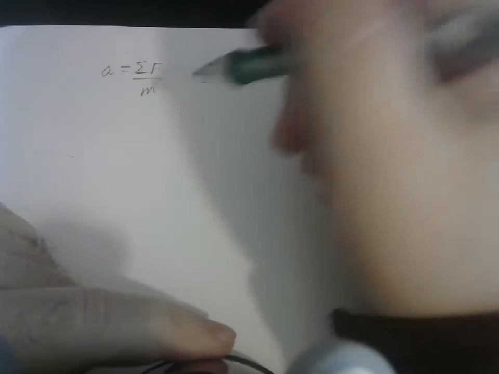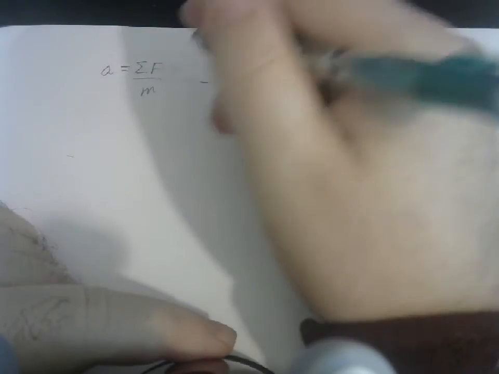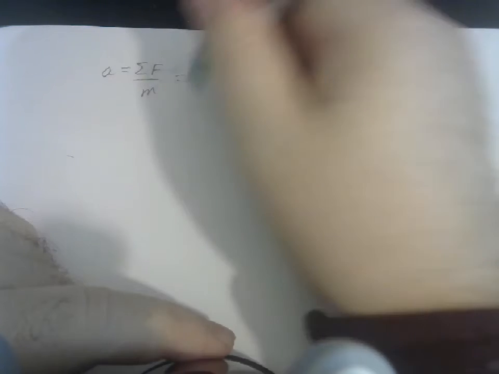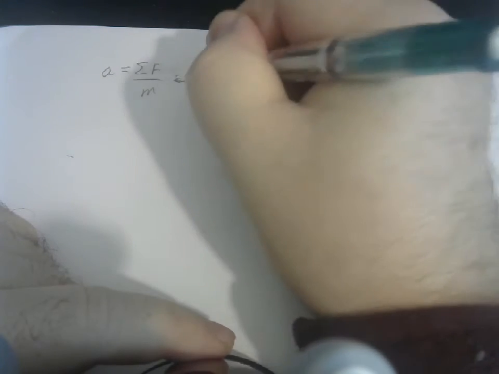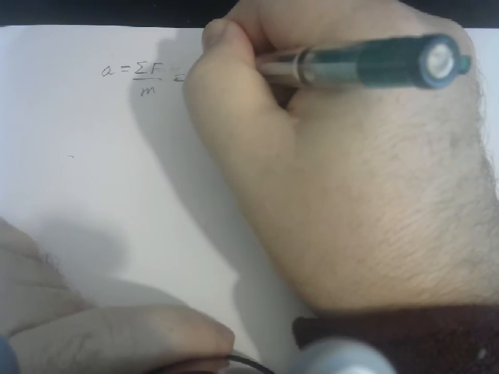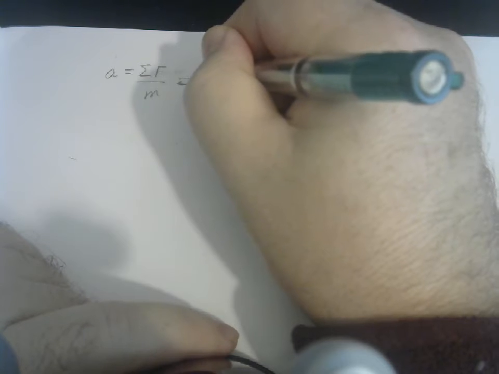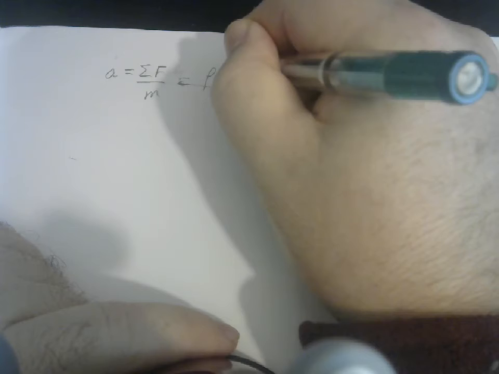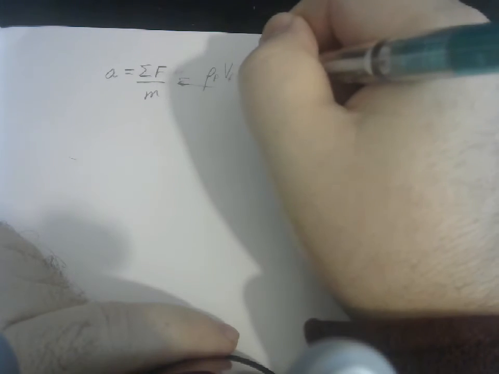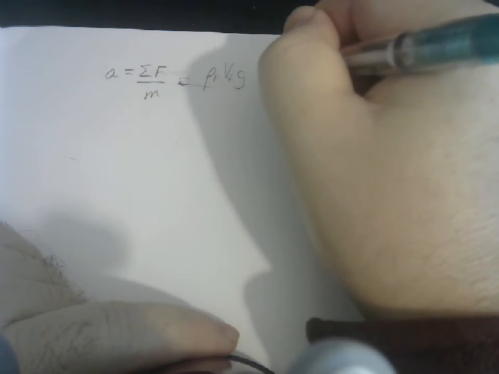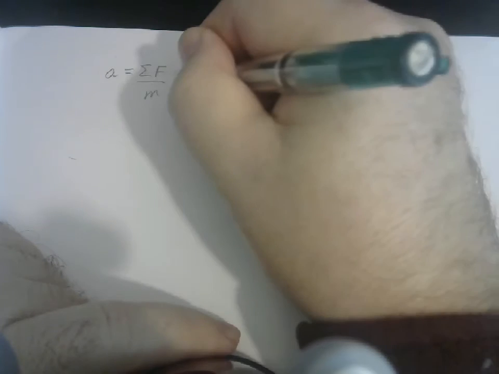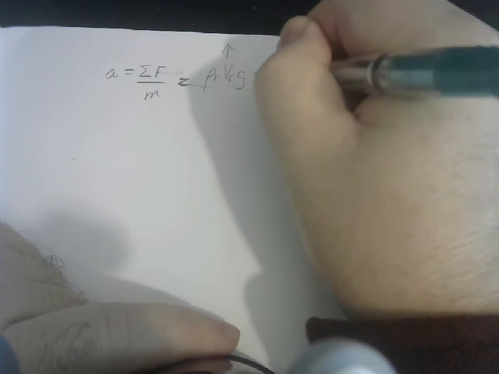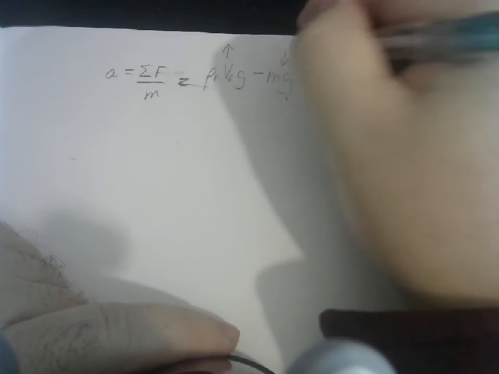Now that we know what this buoyant force comes out to be, we can use it in Newton's second law. So we'll have the sum of forces, a lot of times, be the buoyant force, which is the density of the fluid times the volume of the fluid displaced times g, and that usually is going up, and so minus mass times gravity going down.